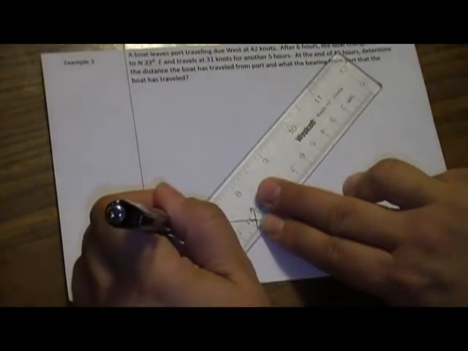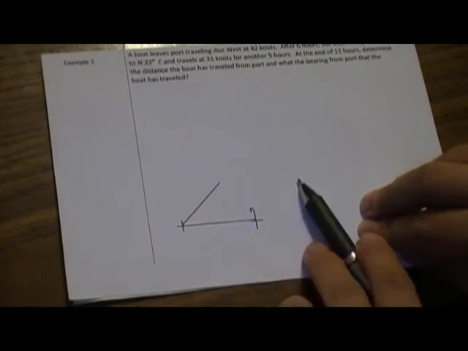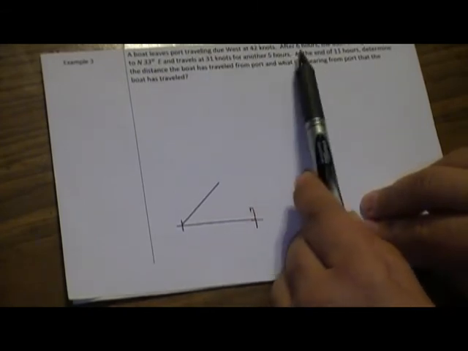Well, that means it's going to come back towards itself. It's coming up here. For another 5 hours. Now, you might be wondering, how do I know that it didn't go past the north of the first spot? Well, it's slowed down for one, and it's traveled a lesser amount of time.